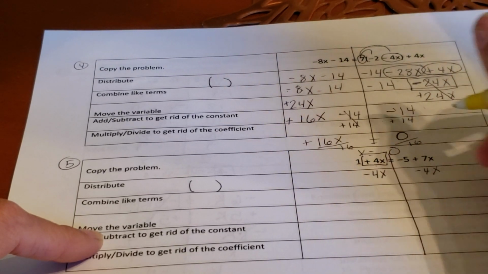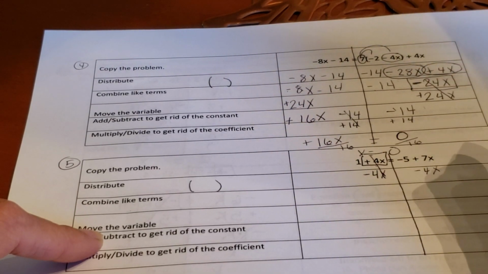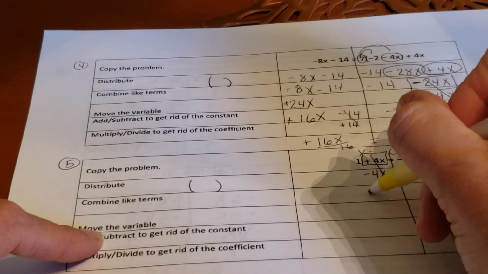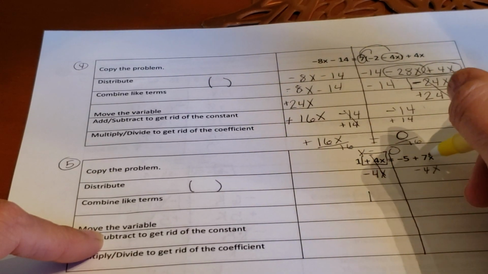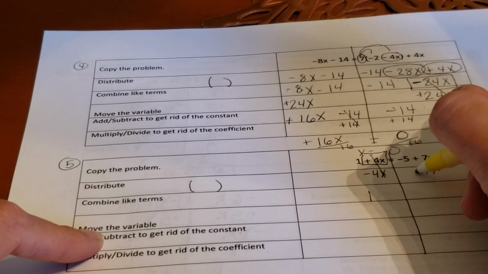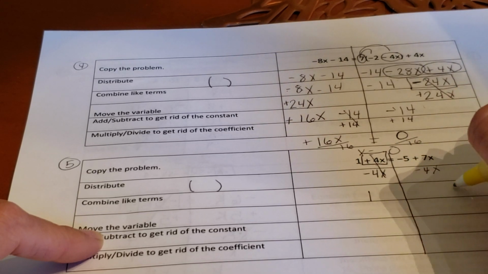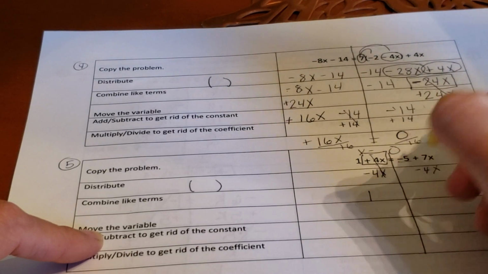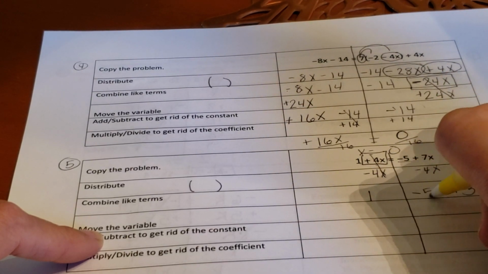Minus 4x. Those cancel out. I'm left with a 1 over here. 7x minus 4x gives me positive 3x. I haven't used this negative 5, so I'm going to bring it down.